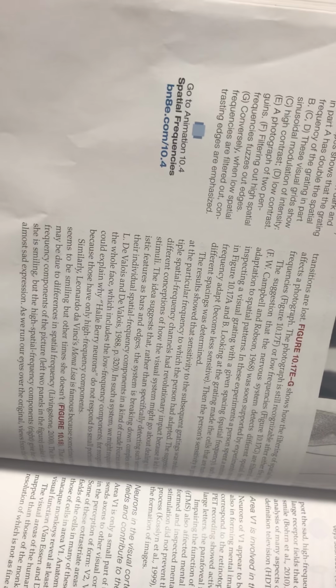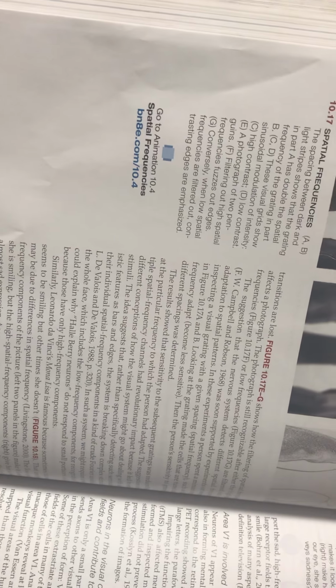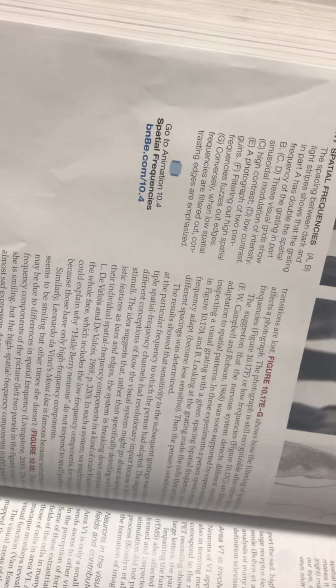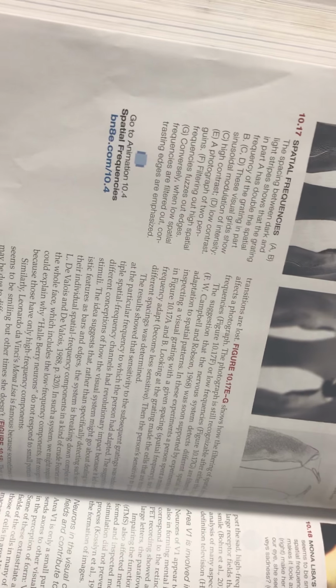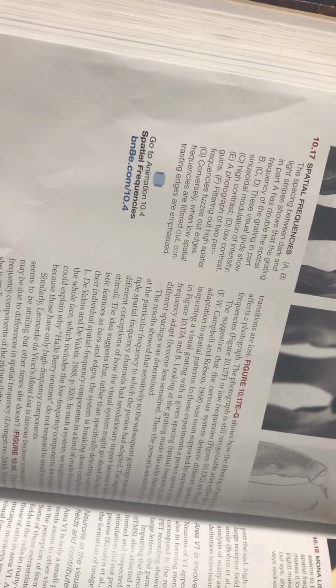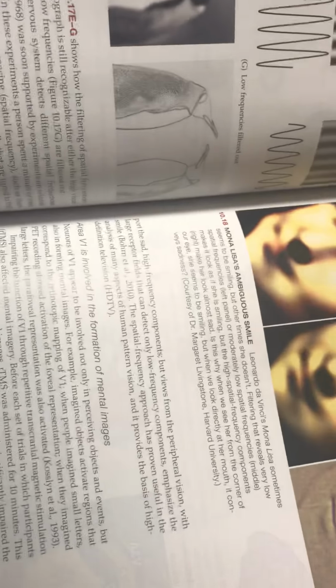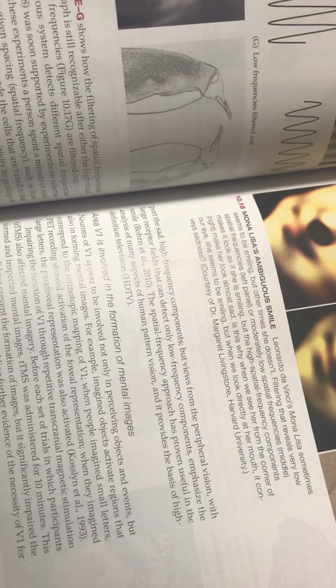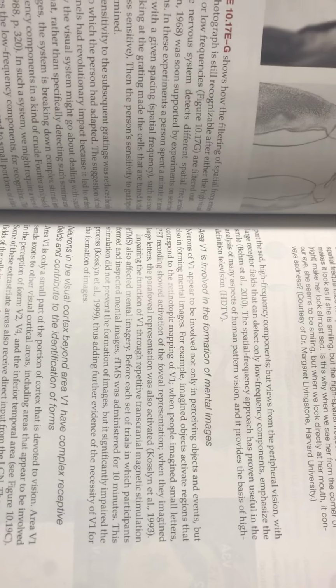The suggestion of multiple spatial frequency channels led to entirely different conceptions about how the visual system deals with spatial stimuli. The spatial frequency approach is useful in many aspects of pattern recognition. Neurons in V1 also appear to be involved in forming mental images. Extrastriate areas receive input from V1, and some receive direct input from the LGN. Receptive fields of the cells in extrastriate areas seem to be more complex than those in V1.